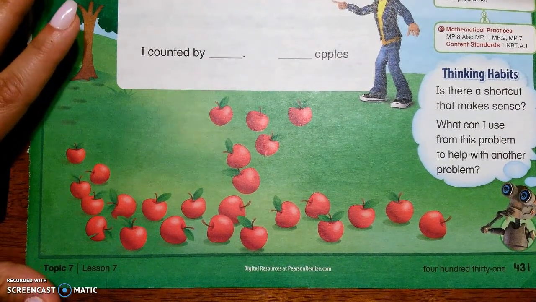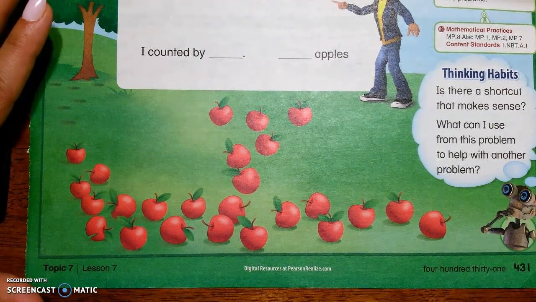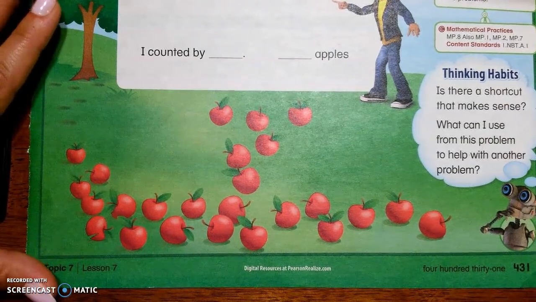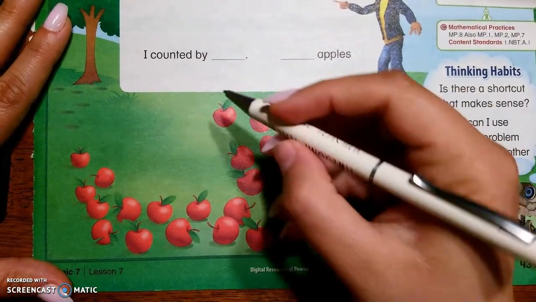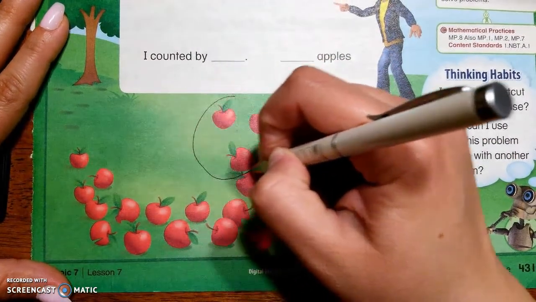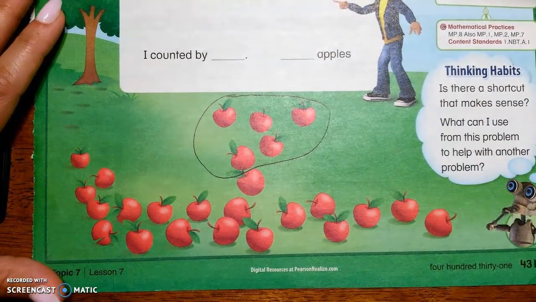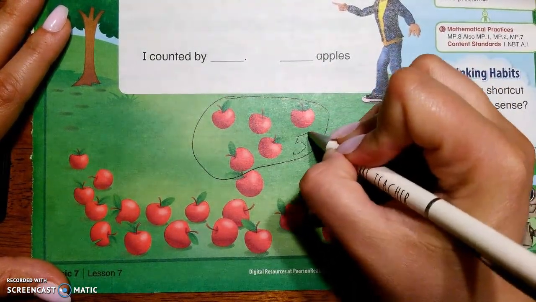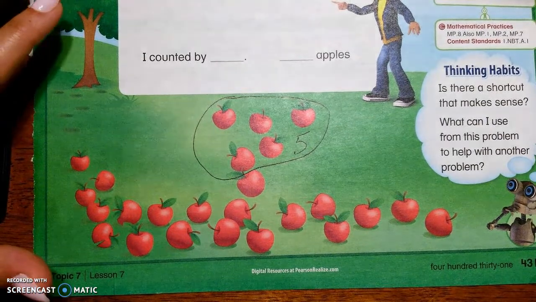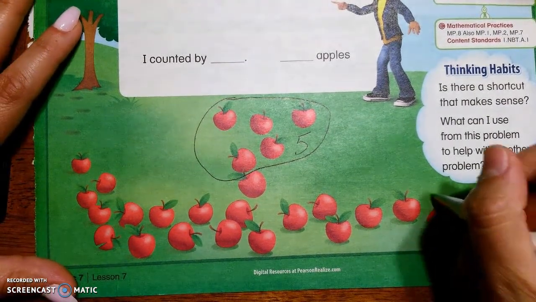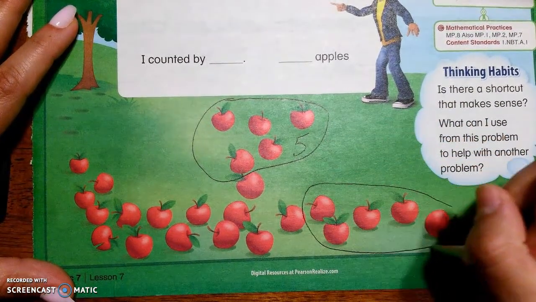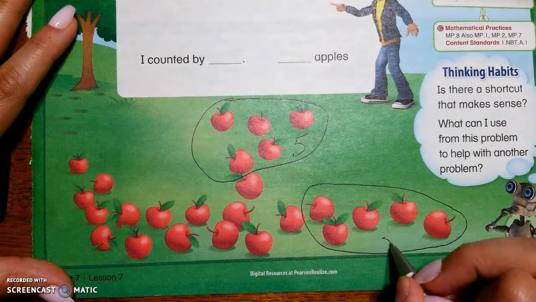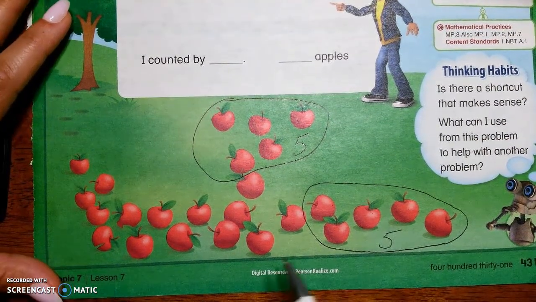So this is what I'm going to do. I'm going to look for groups of apples that are really close together, and I'm going to circle them, okay? So I think this looks like a group right here. And there's 1, 2, 3, 4, 5. There's 5 in there. So I'm going to write the number 5 right next to it. Oh, this looks like another good group. I'm going to circle this one. And I'm going to count 1, 2, 3, 4, 5. Oh, that looks like another number 5.